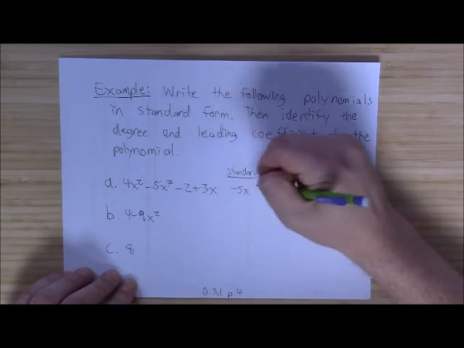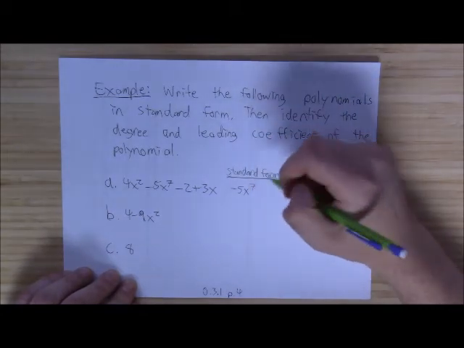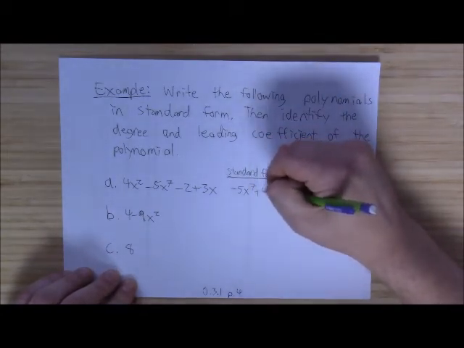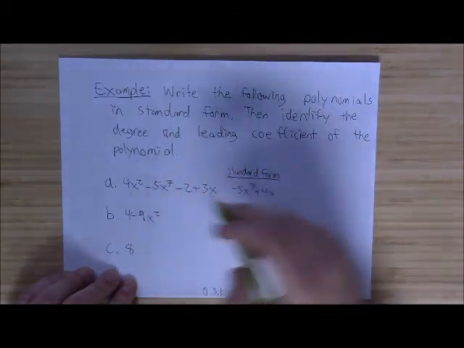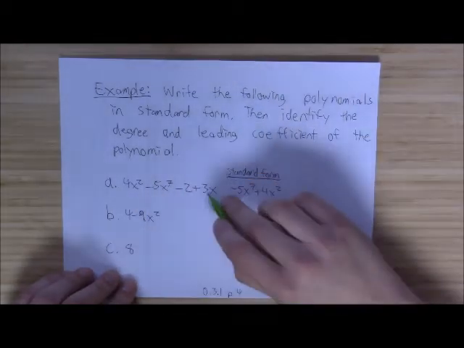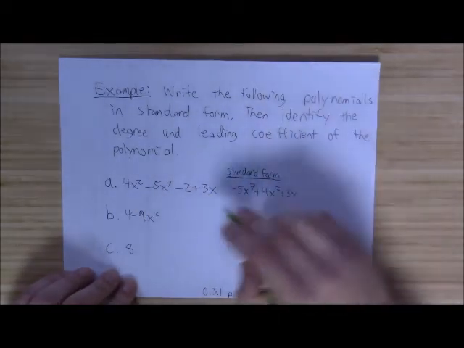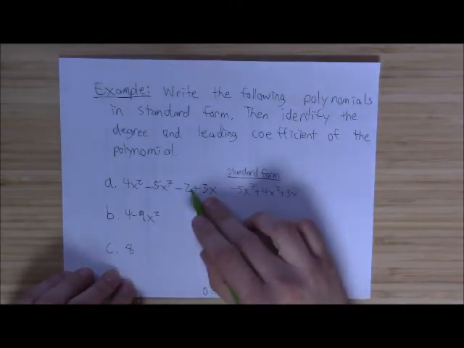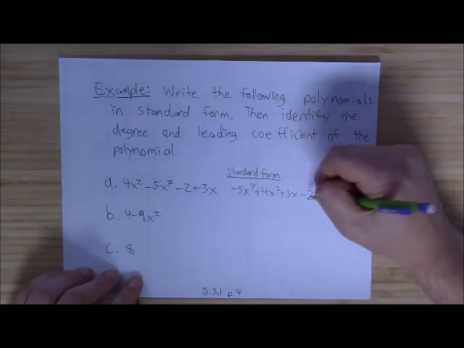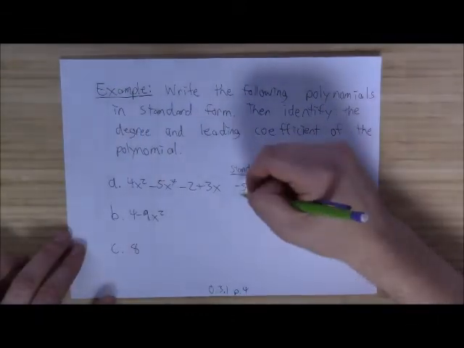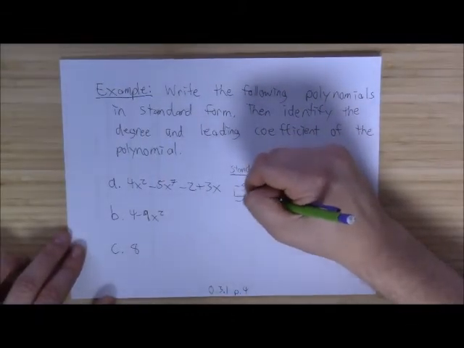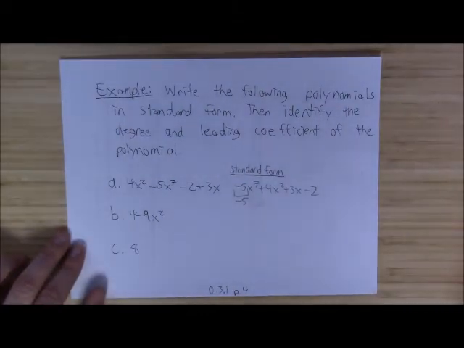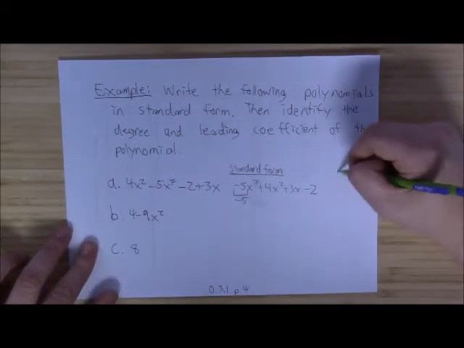So negative 5x to the 7th. The next highest power is squared. Then we have 3x. So that's the first power. And then we have technically the 0th power. Anything to the 0 is 1, so we just don't even write it there. So it's negative 2. So the leading coefficient is negative 5. And the degree would be 7.